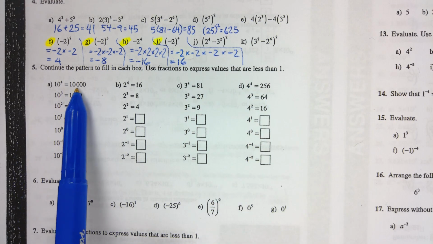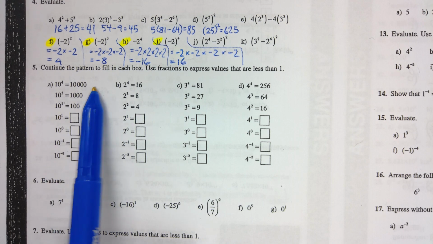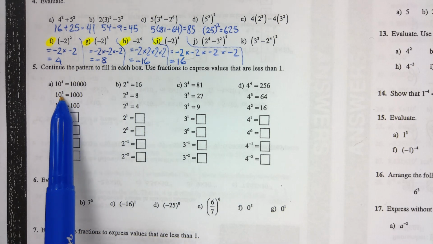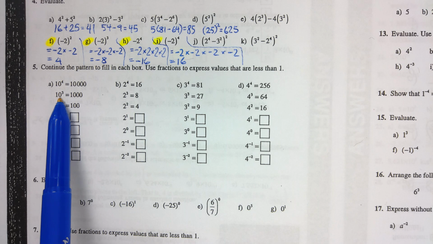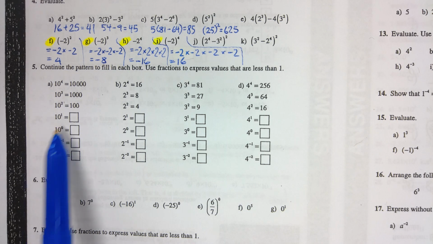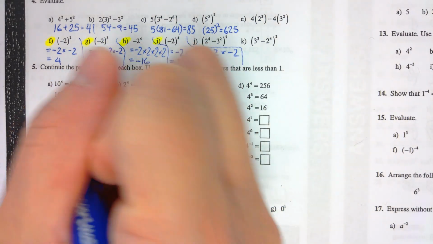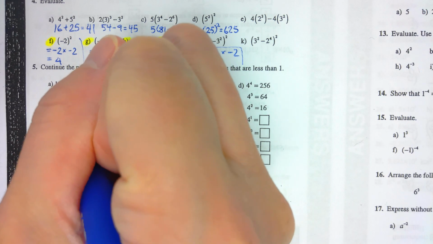So 10 to the power 4 means 10 times 10 times 10 times 10, which is 10,000. 10 to the power of 3 is 1,000 because it's 10 times 10 times 10. 10 to the power of 1 is just 10.